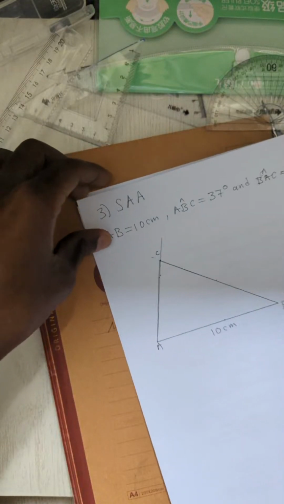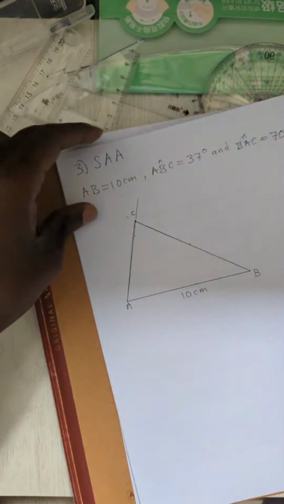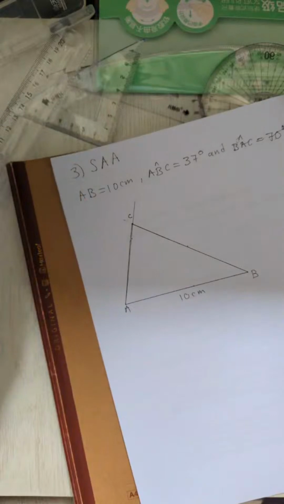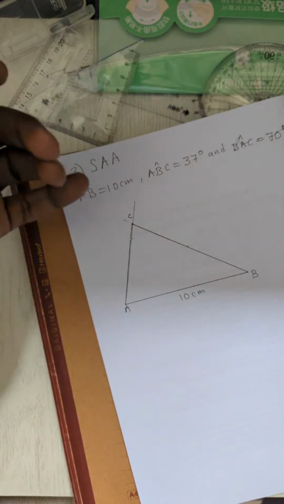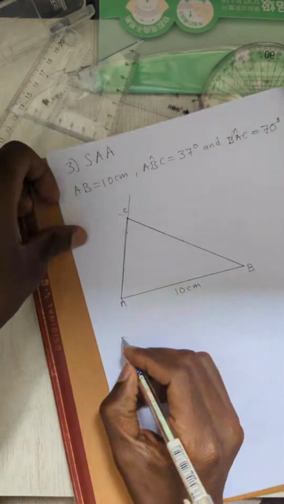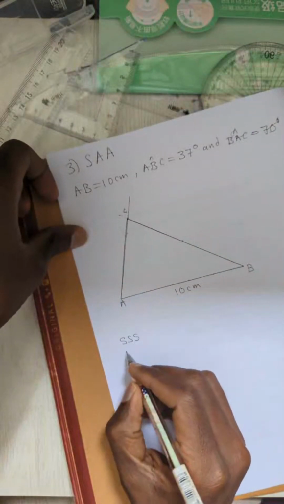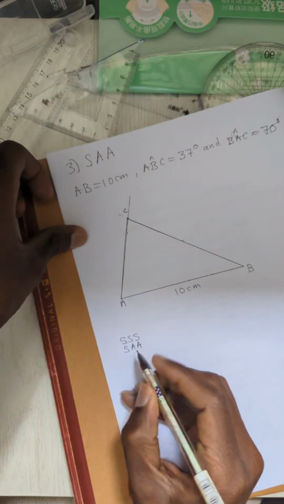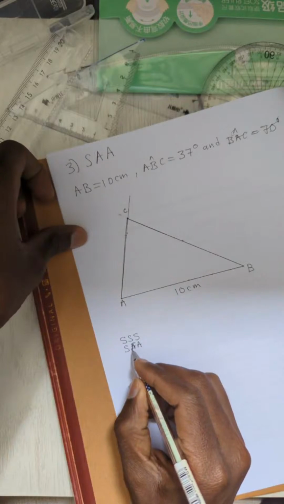We've looked at 3 cases of a triangle. The first was where we have been given 3 sides. The second was where we've been given 2 sides and 1 angle.